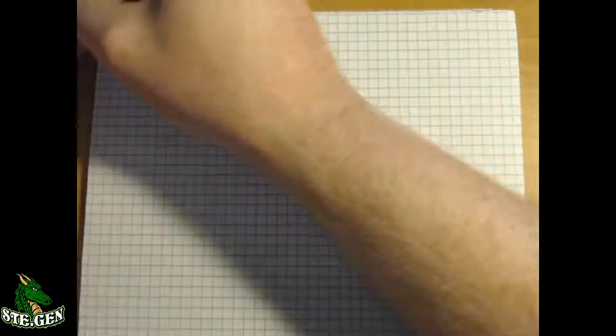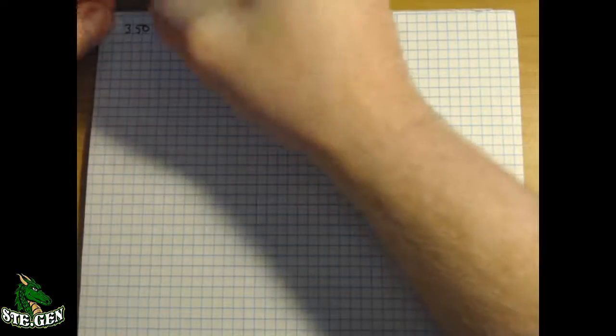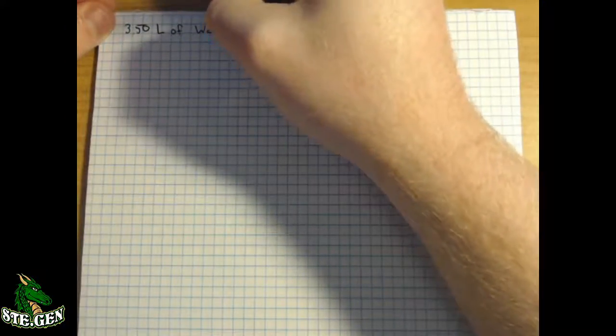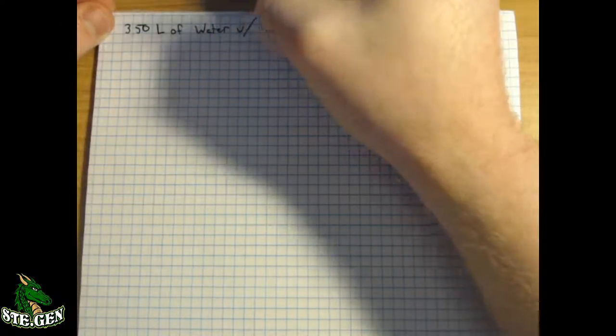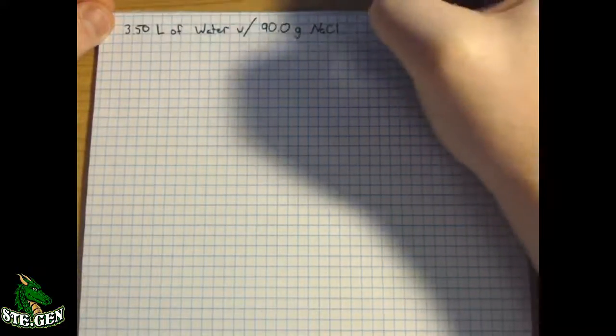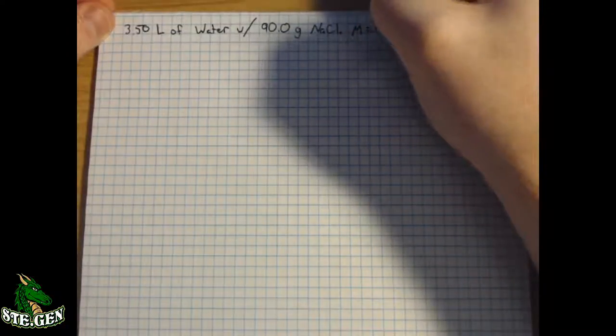Okay, so our first problem is we have 3.50 liters of water that has 90.0 grams of NaCl, that's sodium chloride. What is the molarity?